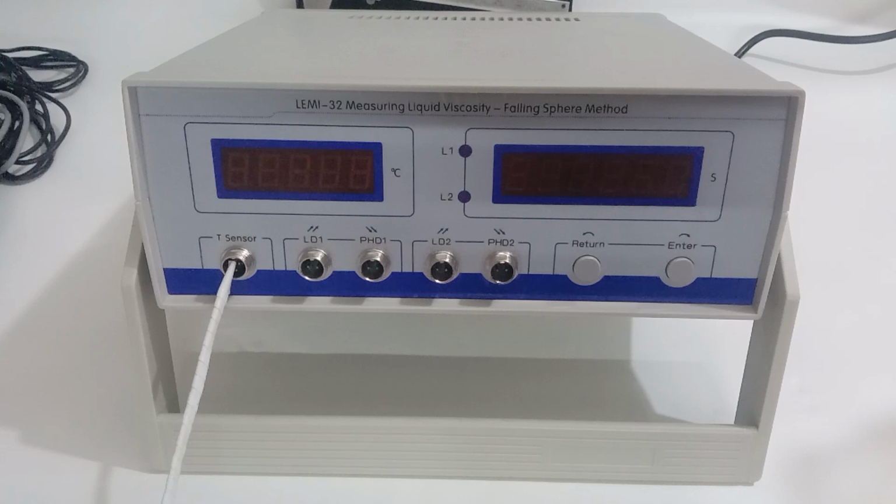Here we shall connect the temperature sensor on which T sensor is written. This LD1 stands for laser diode 1. Here the first laser diode will be connected. At this place, PhD1, which stands for photoelectric diode 1. LD2, here we connect laser diode 2, and here we connect photodiode 2.